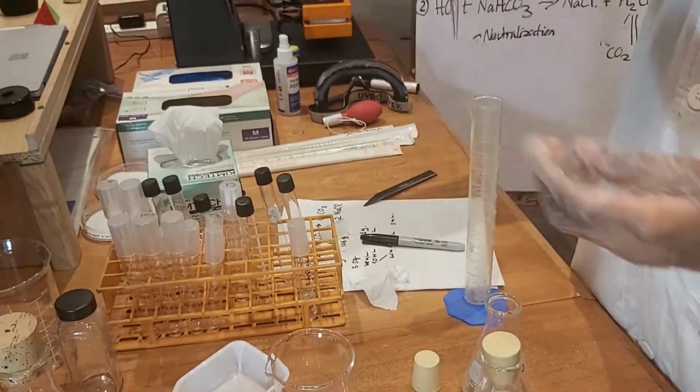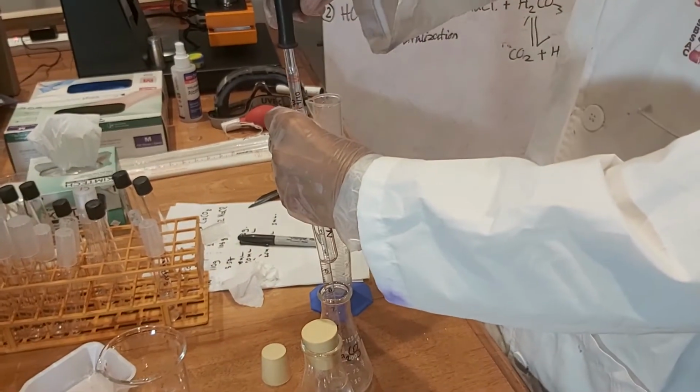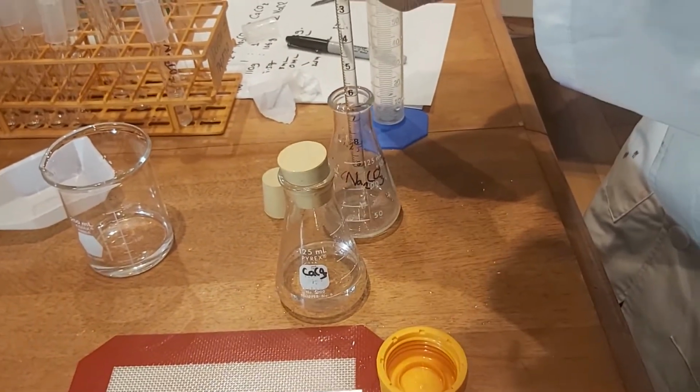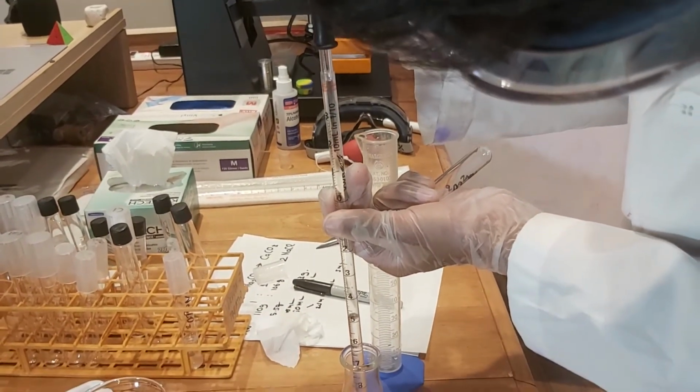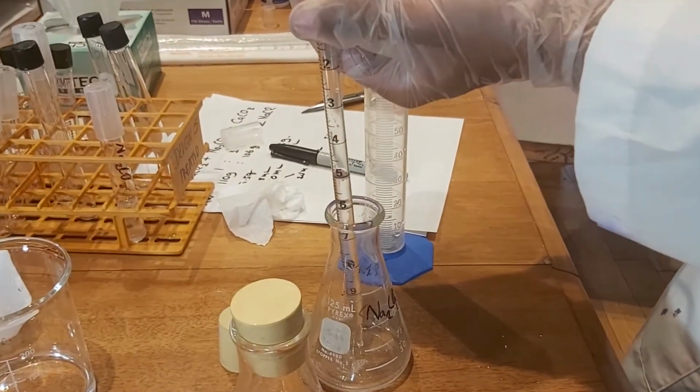Now we're going to use another one. Sodium carbonate, another 5 milliliters. It's 5 milliliters.